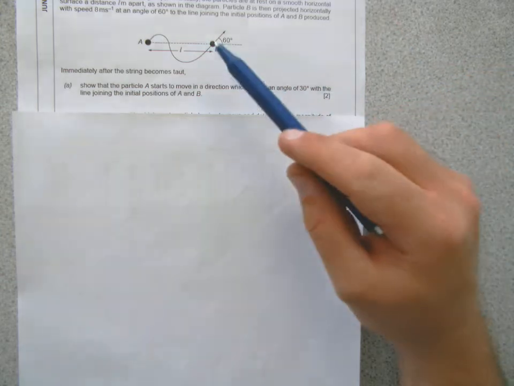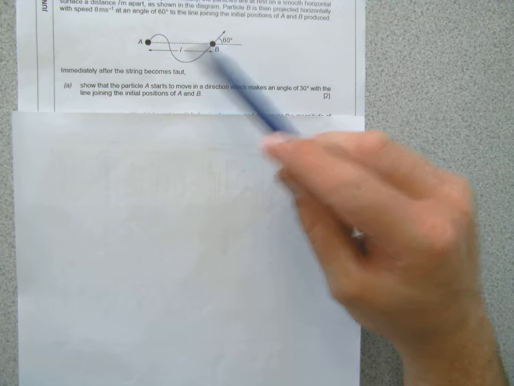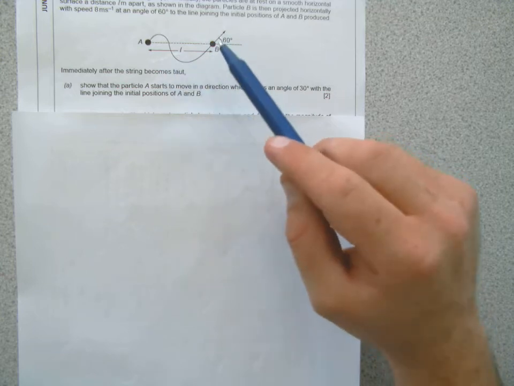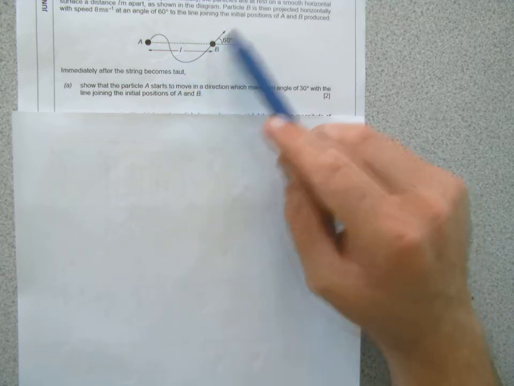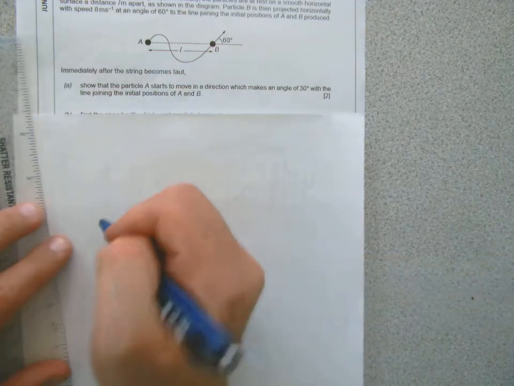Okay, 2015. Now in this case, B shoots off at a speed of 8 meters per second, but not perpendicular. This is important, it's a different one to the last one. At an angle of 60 degrees, where the distance between A and B is L.